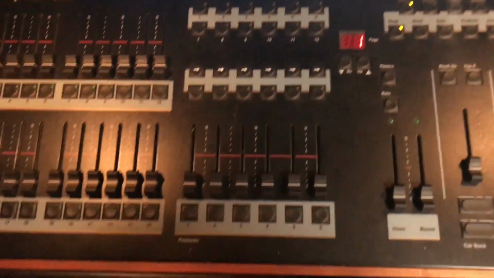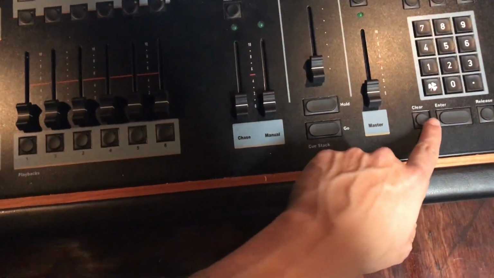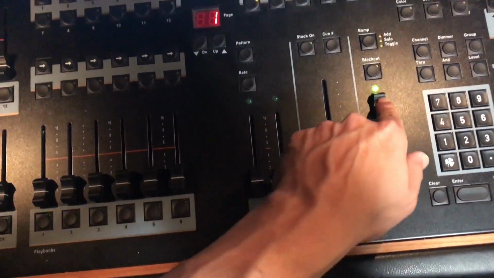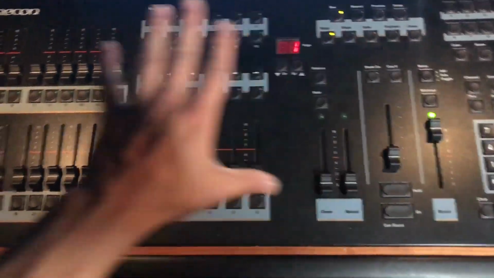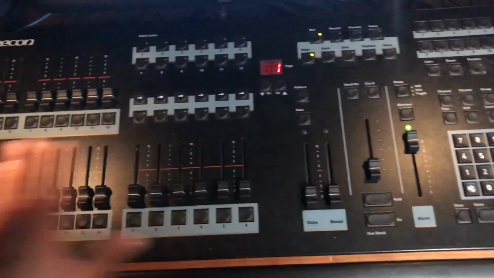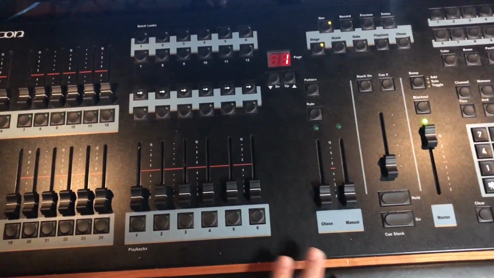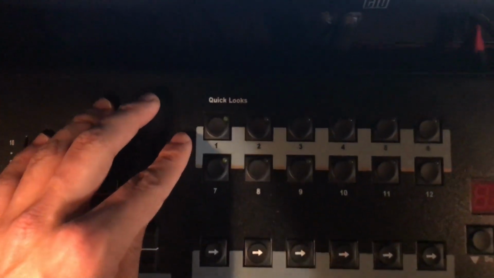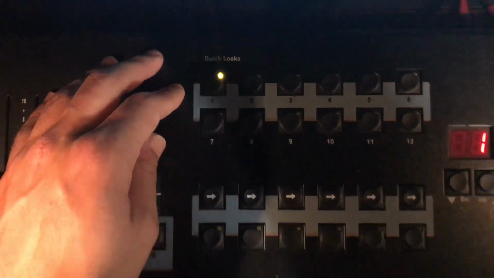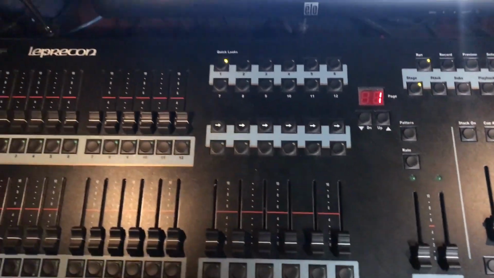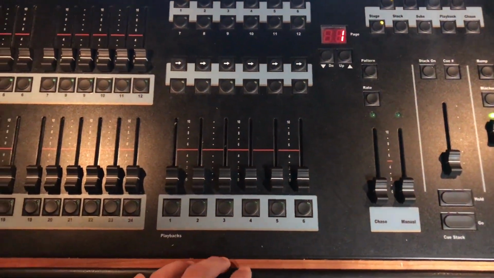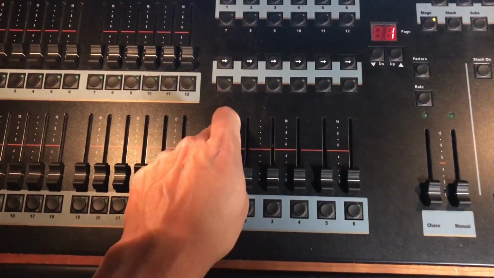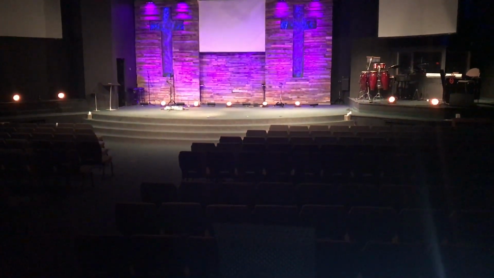So the very first thing that you want to do is bring up master. Bring up master, and that gives you power to the entire board. Without master on, none of the lights will turn on. So with that master on, the new thing that we have to do is come over to quick looks right over here, click on 1. Now what that's going to do, that turns on the stilettos, the moving lights. Then after that, all you have to do is raise 1 and 2, and that will give us the lights.